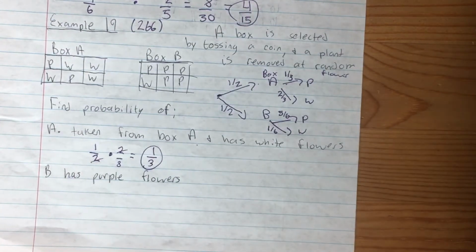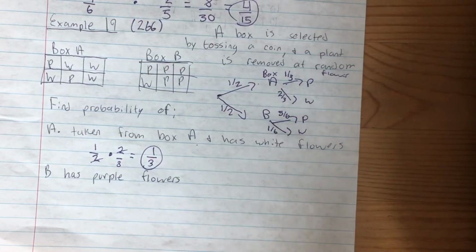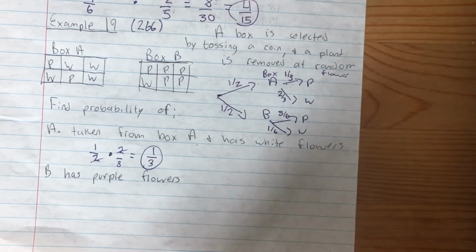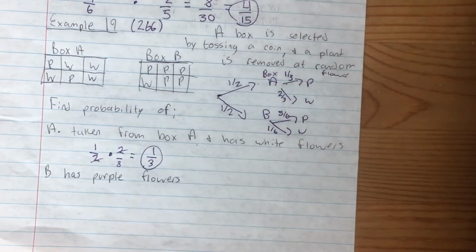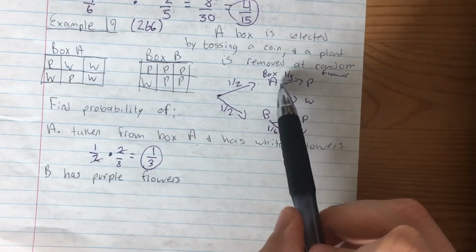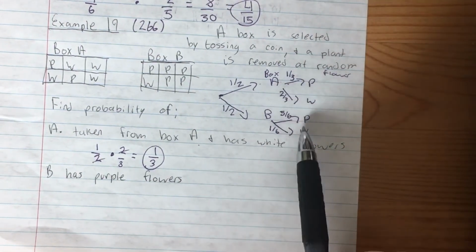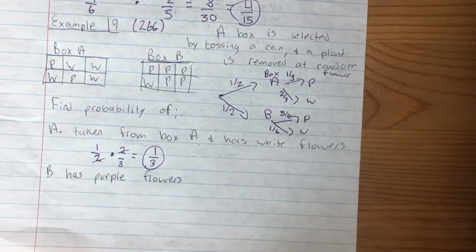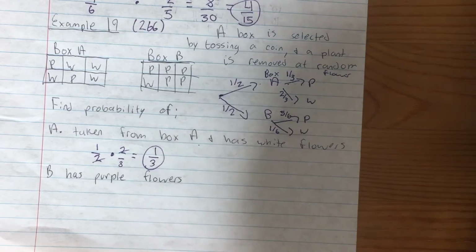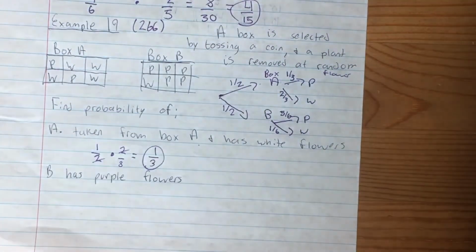Then, if we're trying to find the probability that we pick one at random and it has purple flowers, we've got to calculate 2 probabilities first, because we could pull purple flowers from box A or from box B. So we calculate the probability of getting purple flowers from box A and from box B and then combine them.